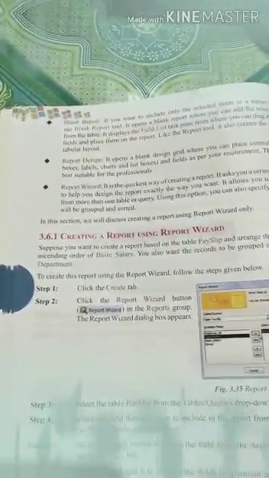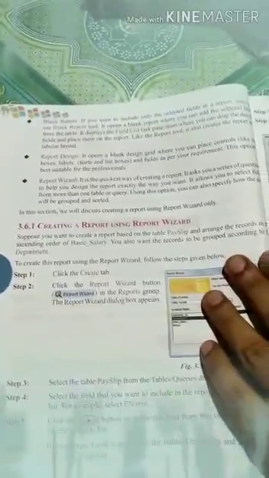Lastly, report wizard. It is the quickest way of creating a report. It asks us a series of questions to help us design the report exactly the way we want.